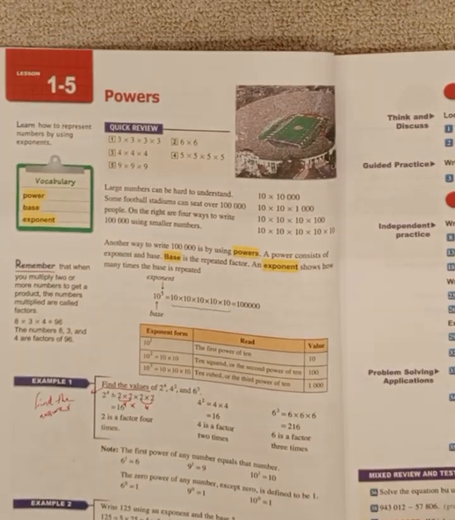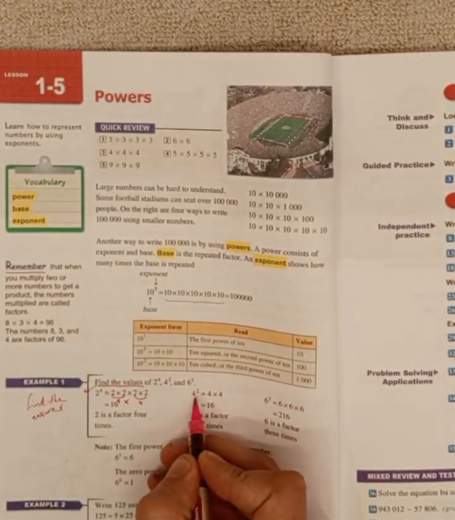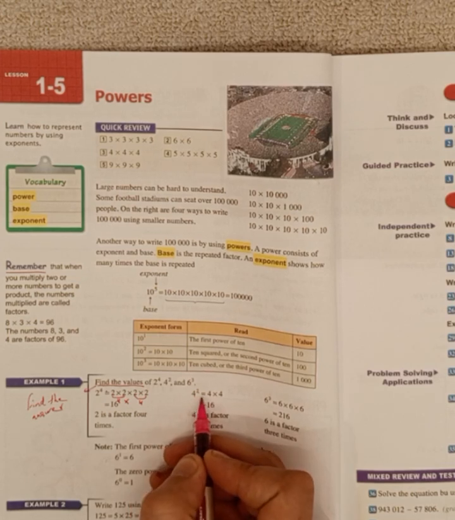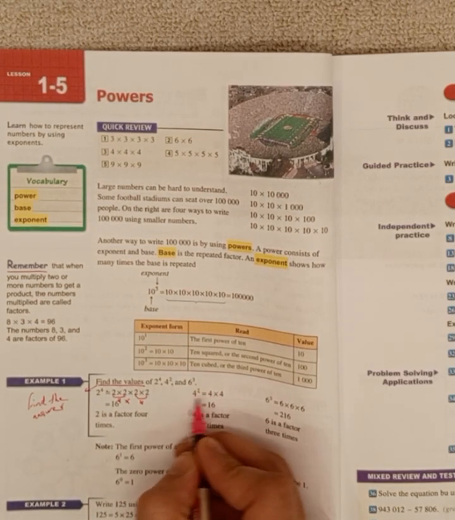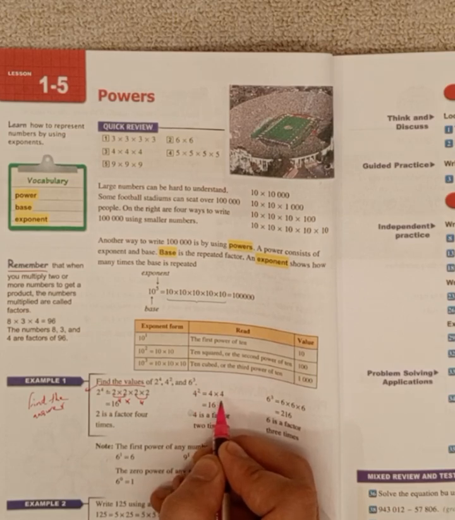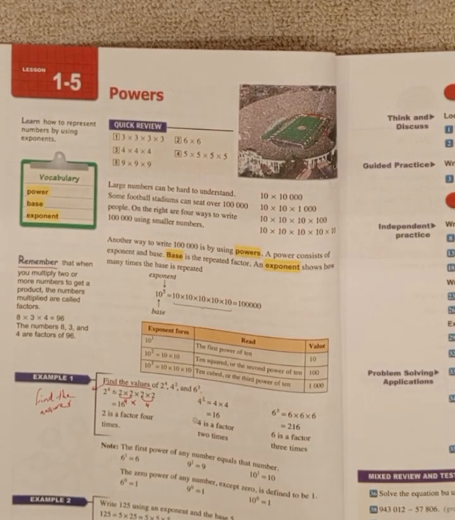Okay, let's say this one. Second the power of 4 is equal to, how to find the value? Our base is 4, so write down 4. How many times? 2 times. Multiplied, you will get 16.